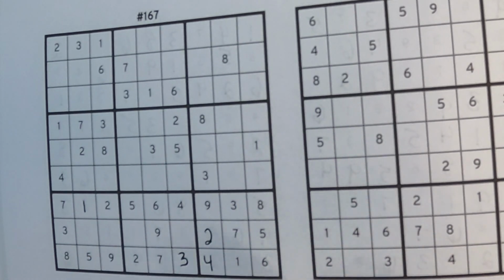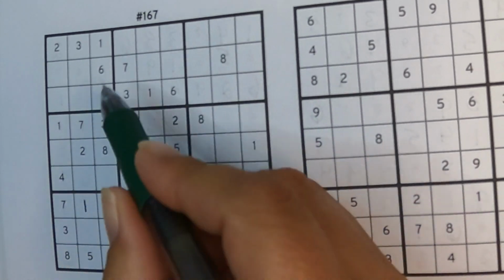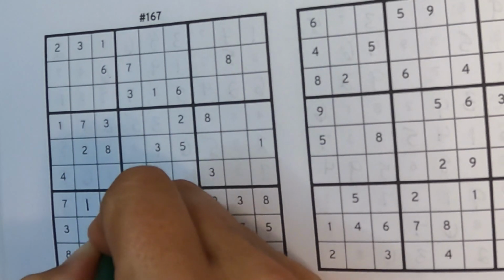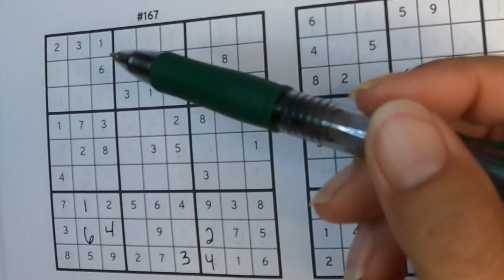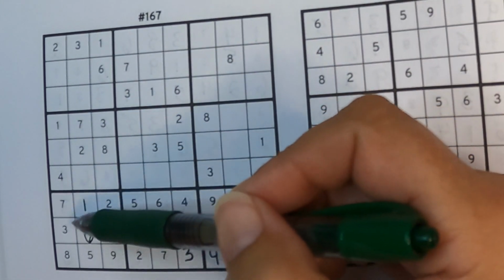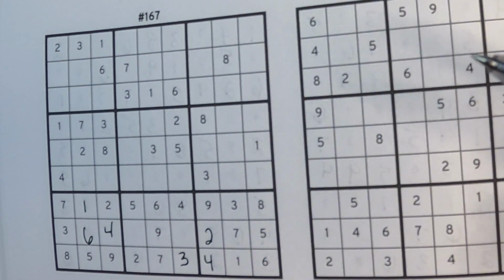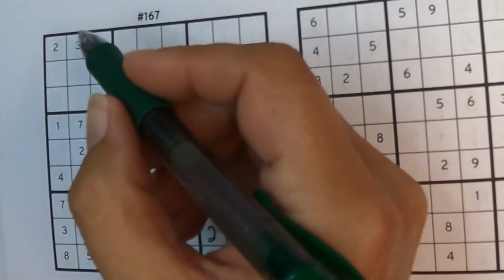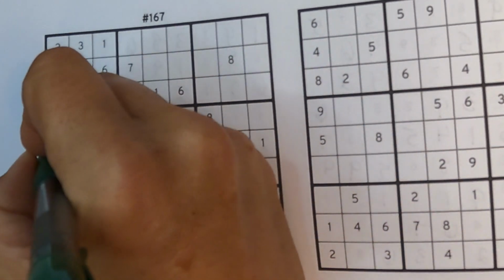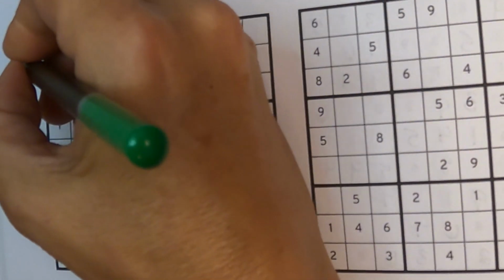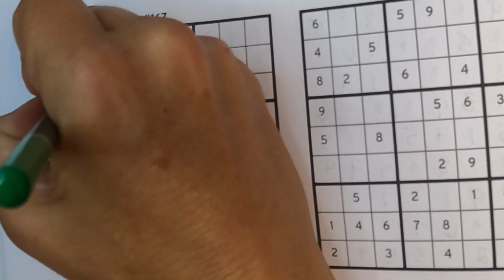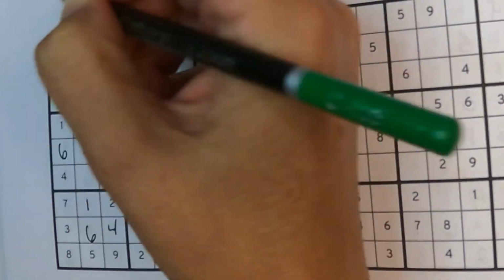And for this box, we're missing 4 and 6. We've got a 6 here, so 4, 6. For this column, we're missing 5, 6, and 9. We've got a 6 covering these two boxes, so our 6 must be here. But I don't see any other help. So 5, 9, 5, 9.